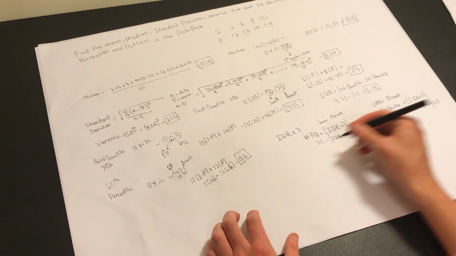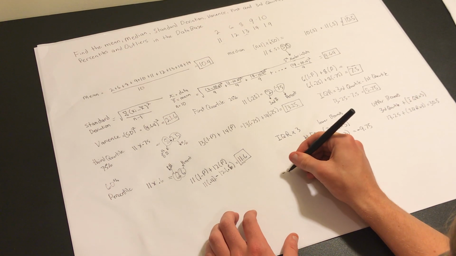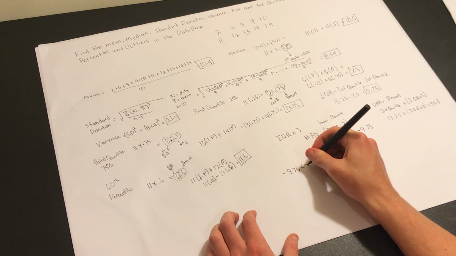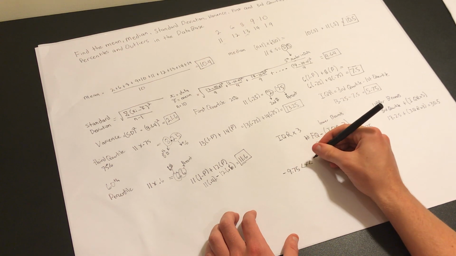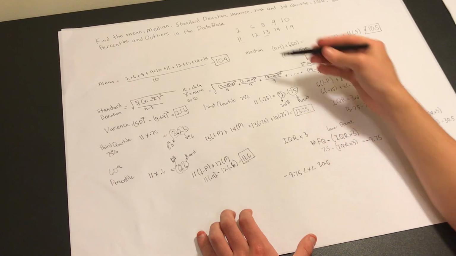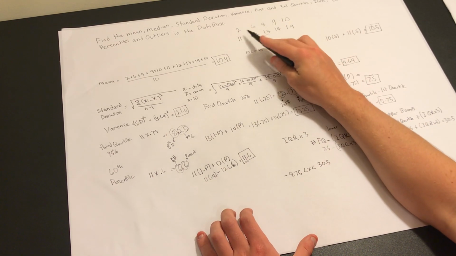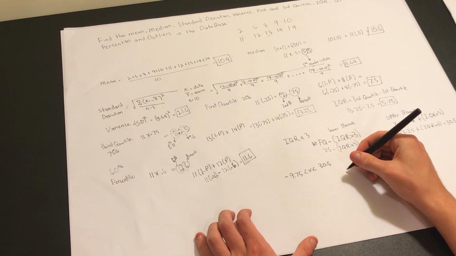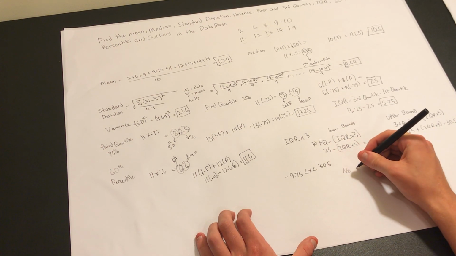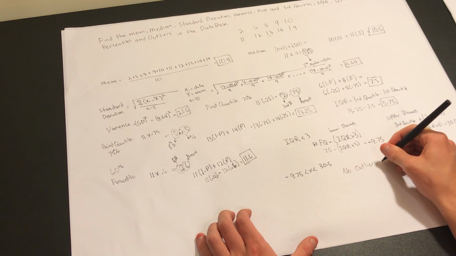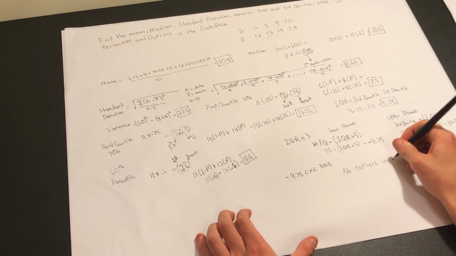So we have the lower bound being negative 9.75 and the upper bound being 30.5. So we look at our data and we see that all of these points lie within this range. So because of that, we see that there are no outliers in this data.